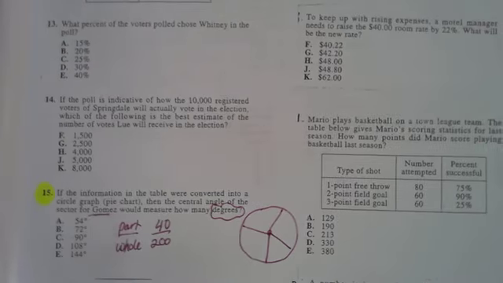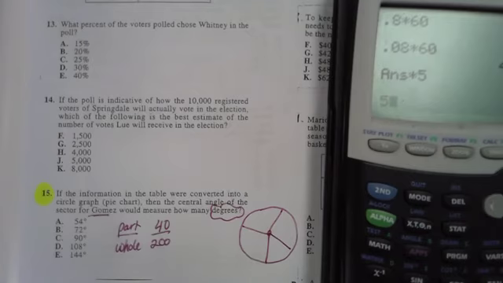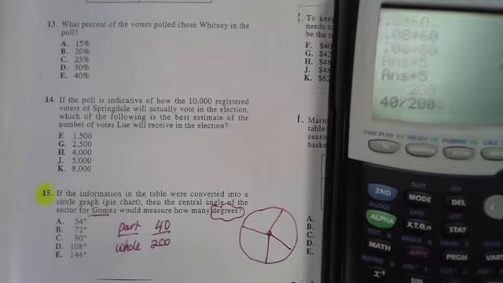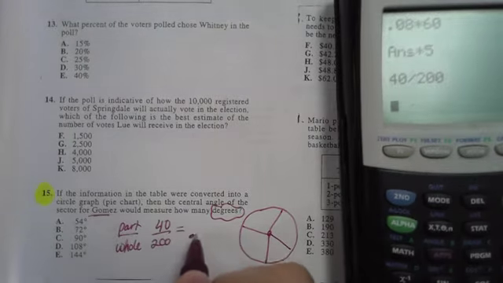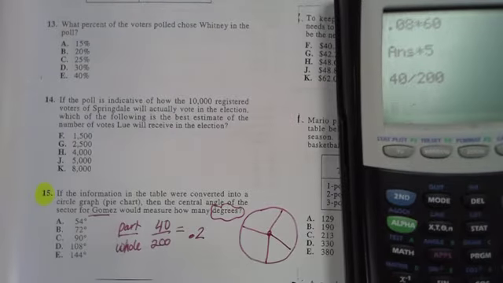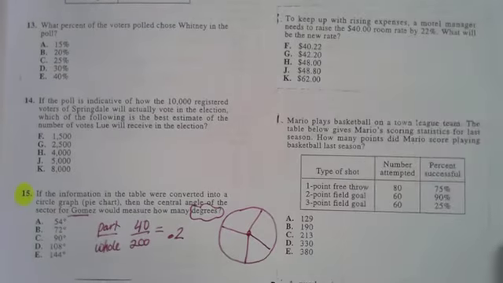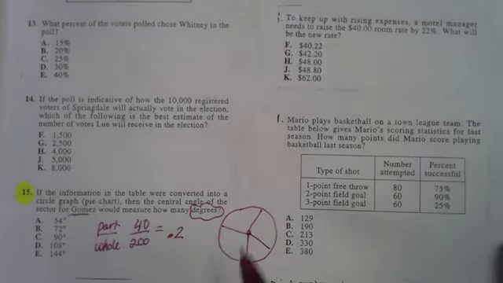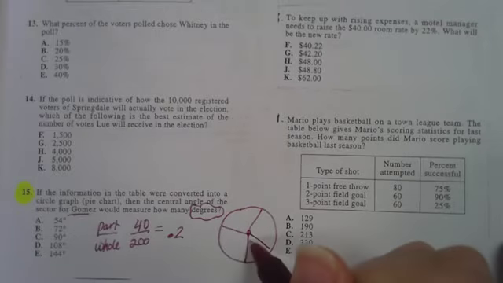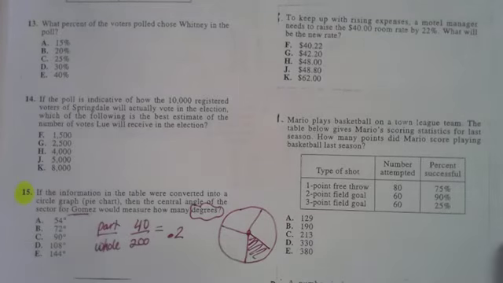Part out of the whole. The whole being the 200 people that they polled, okay? And the part, meaning the part that Gomez got, the 40 people. When you do 40 out of 200, we get 0.2, 20%. There it is. And then Gomez should have 20% of the pie, okay? So how do you figure out how many degrees that would be?